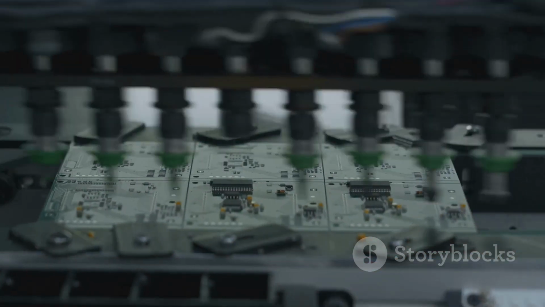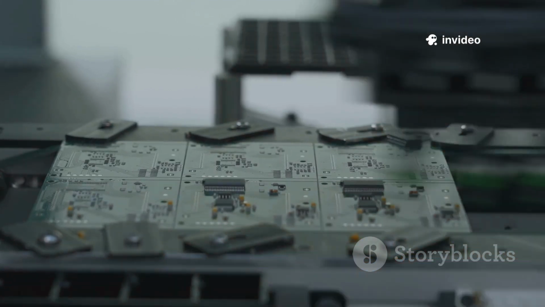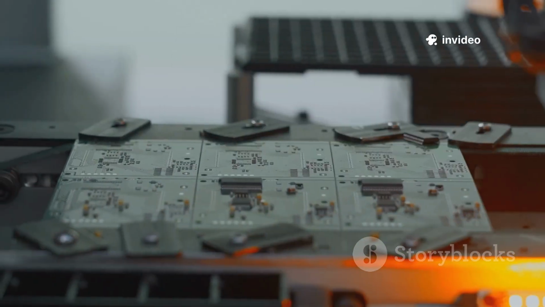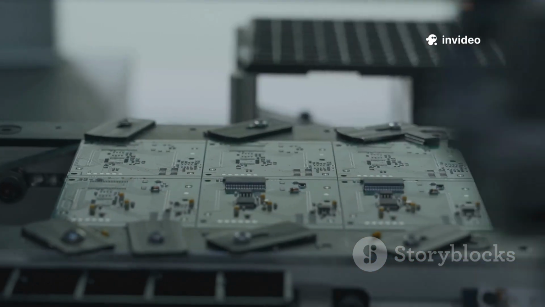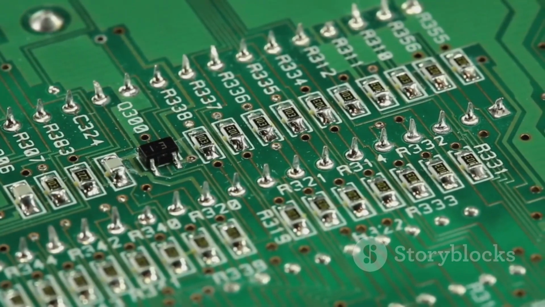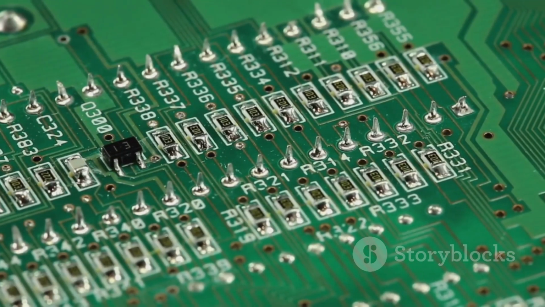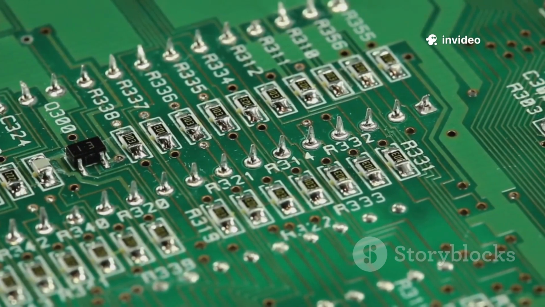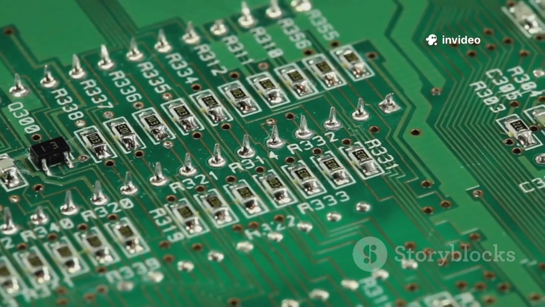Before sending anything off to be made, you must run your checks. Your software has a design rule check, or DRC. This powerful tool automatically verifies that your layout doesn't violate any manufacturing constraints, like traces being too close together or too thin. It's your first line of defense against costly mistakes.